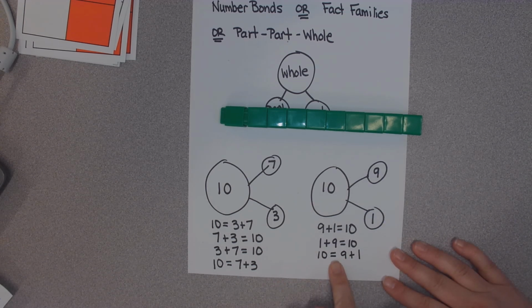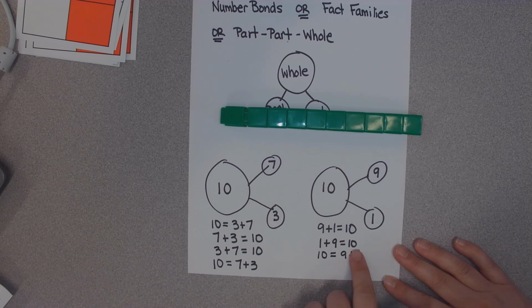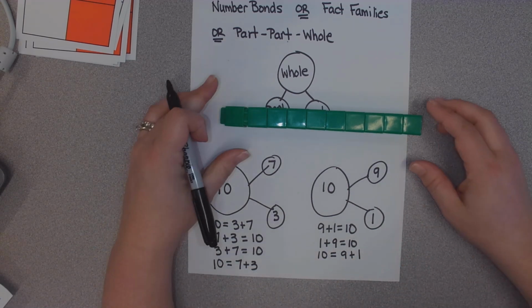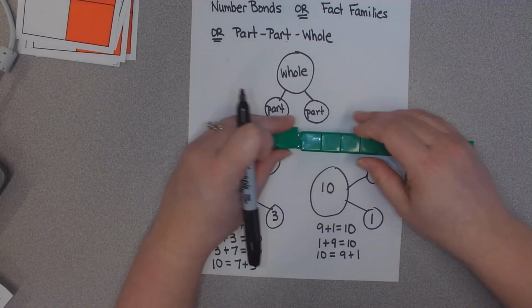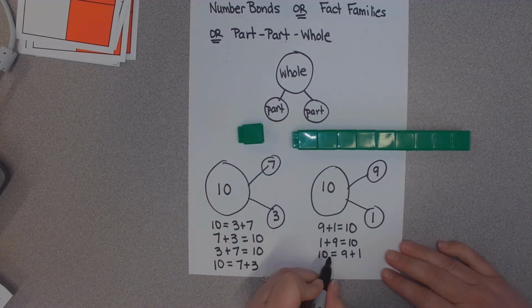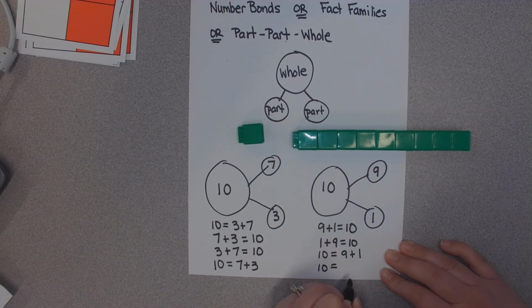Often we say the same as instead of equals, just to reiterate to kids that this side of the equal sign and this side have to be the same amount. So if I say 10 is 9 and 1, I can also say 10 is 1 and 9. Is the same as 1 and 9.